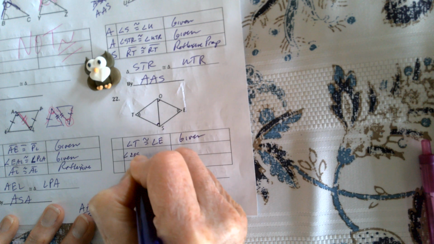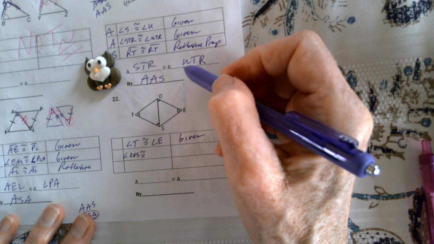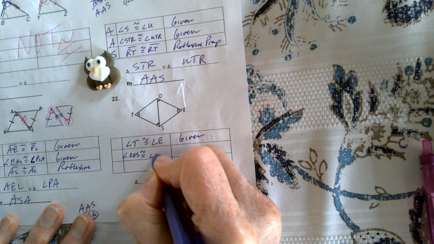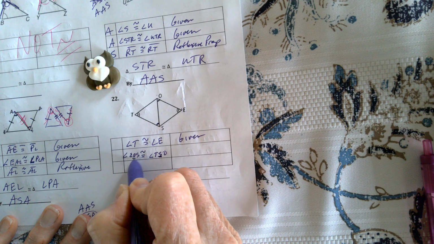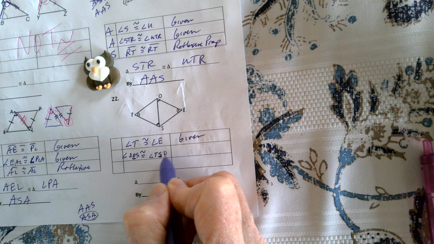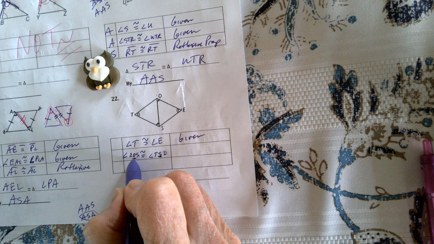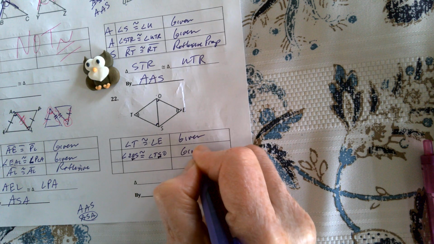E, O, S. So I'm going E to O to S, so let's go T to S to O. And you guys, as long as the S is the vertex, you could switch. You could say OST, it doesn't matter, but the O has to be the vertex here, and the S has to be the vertex on this. This is given, you got the curves.